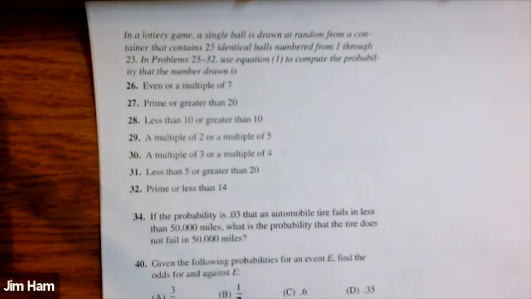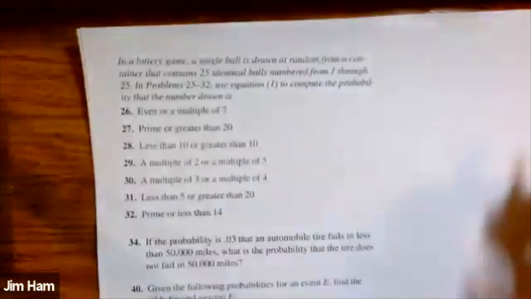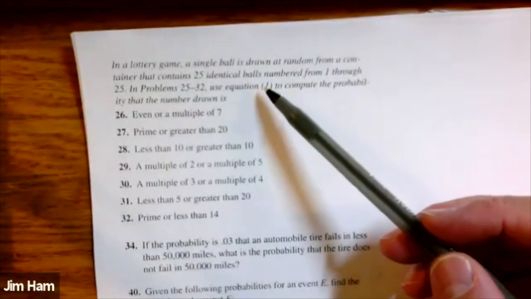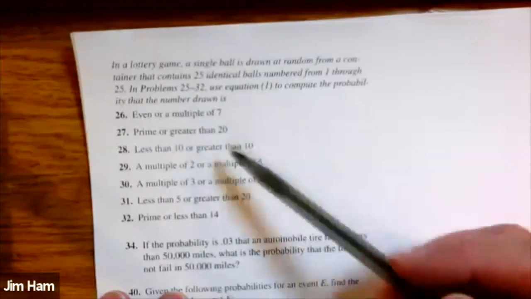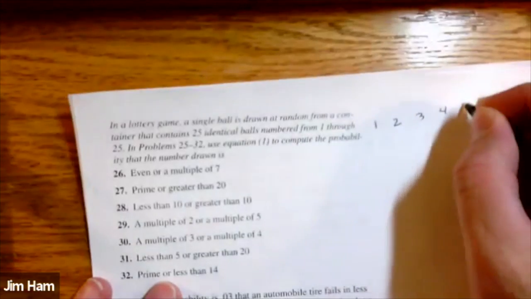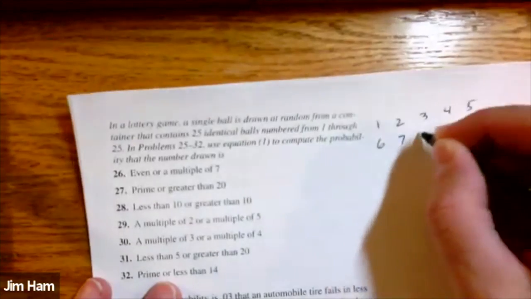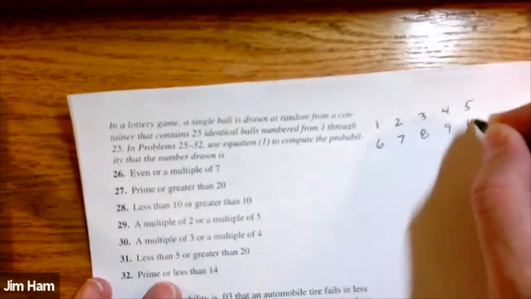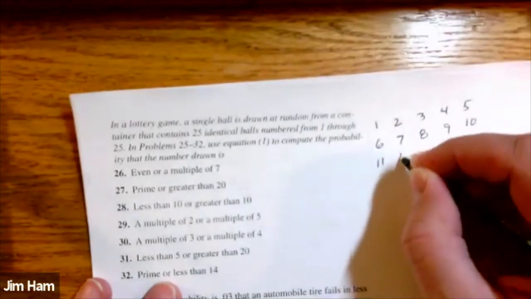Okay, I'll do all of the problems on this worksheet here, but I have to pick and choose in terms of the ones that I want to do with you today. For this problem here, it's a lottery game where a single ball is selected. So in a situation like this, what you might want to do is just to list out all of the different balls with the different numbers on them. It's easier when they're listed out this way to count them all.